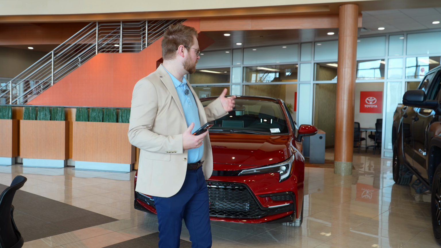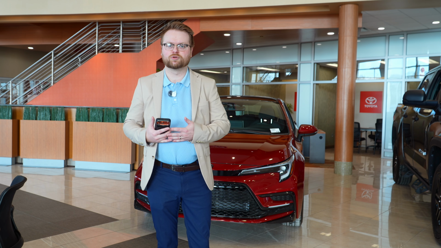So I'm going to start at the front. I'm going to do this just like I would do a normal walk around with a customer, with you guys being the customer in front of me. I'm going to start at the front, move around to the driver's side, then move around to the back seat, trunk, rear, passenger side, and then back up front.